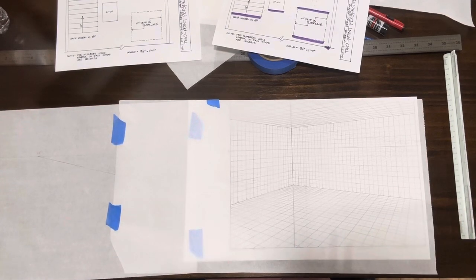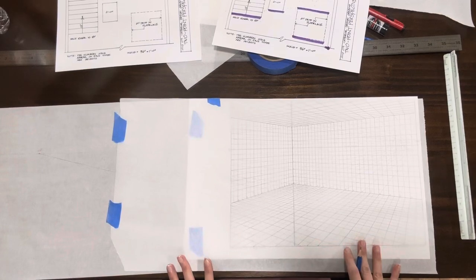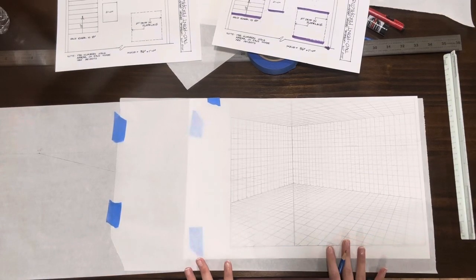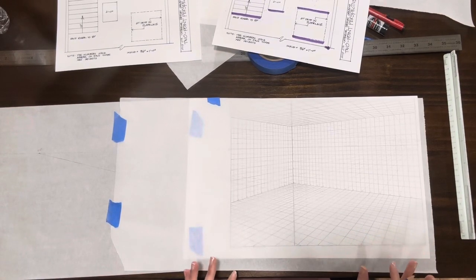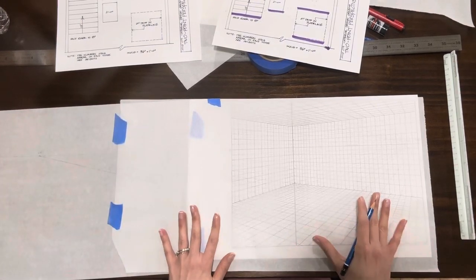So I am not going to draw anything on the grid. You have to keep your grid safe. You will use it for your project. So if I were you, I would make a few copies. And also you need to put a tracing paper on top of that.